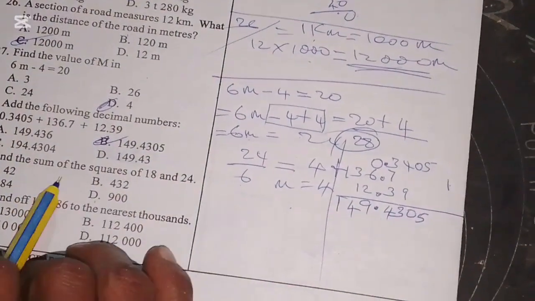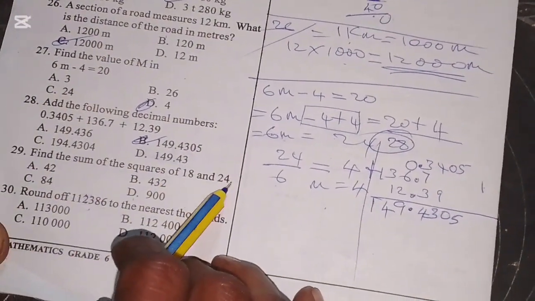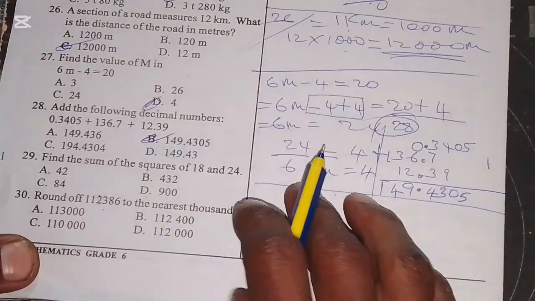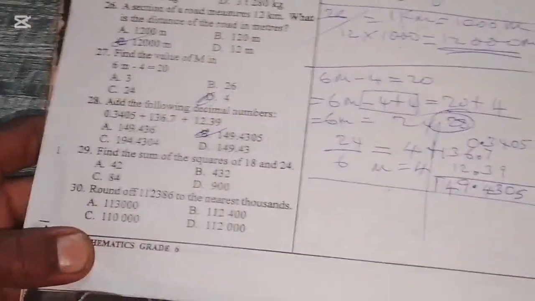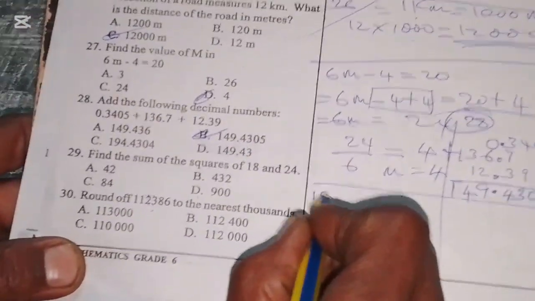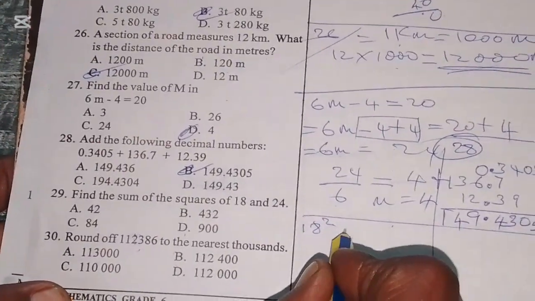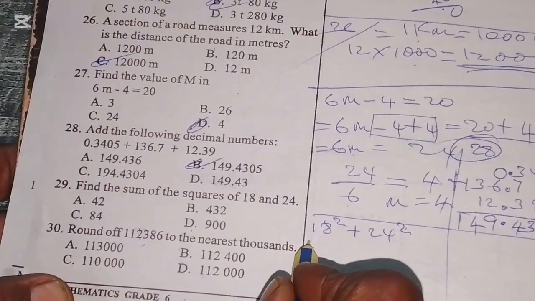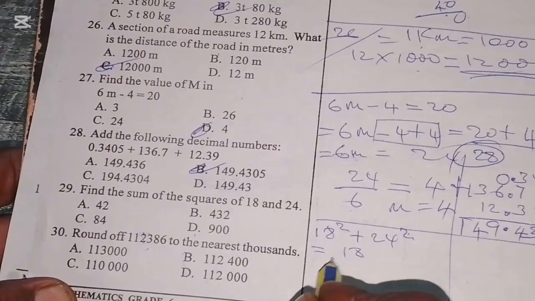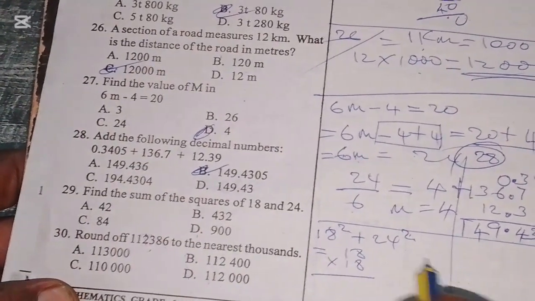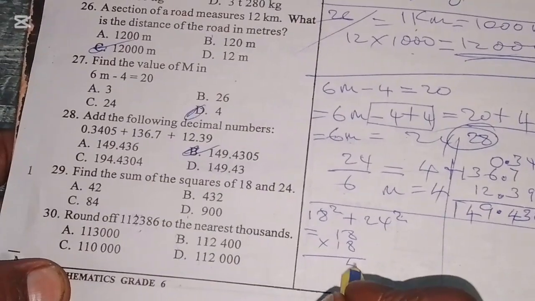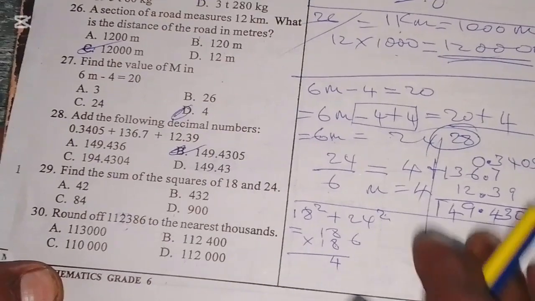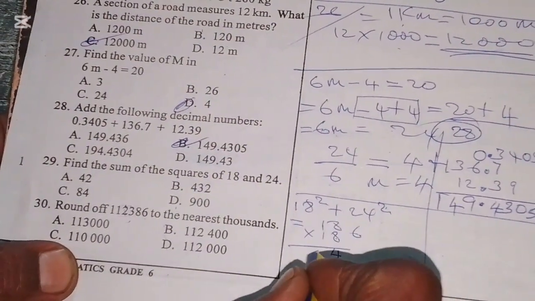Find the sum of the squares of 18 and 24. The square means you multiply the number by itself. So this is now 18 squared plus 24 squared. This is 18 times 18. 8 times 8 is 64, carry 6, 8 times 1 is 8, plus 6 is 14.